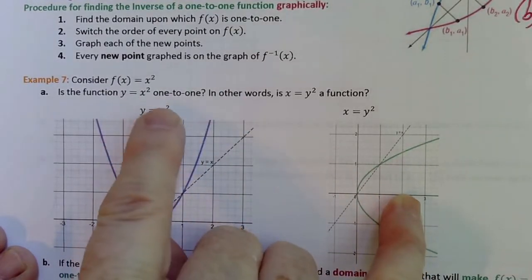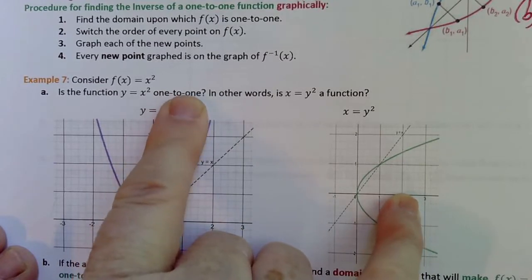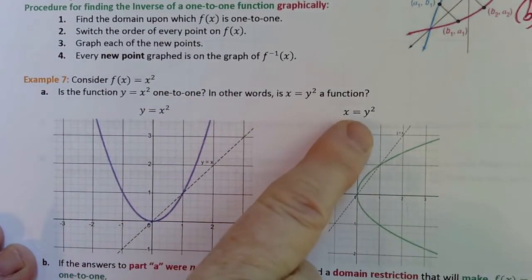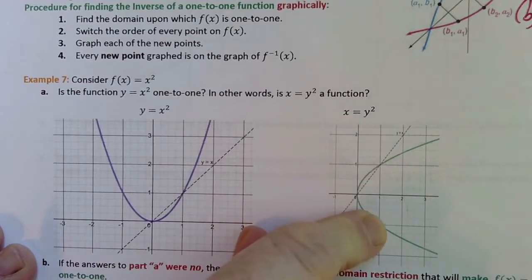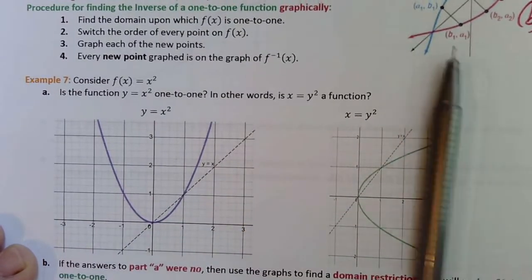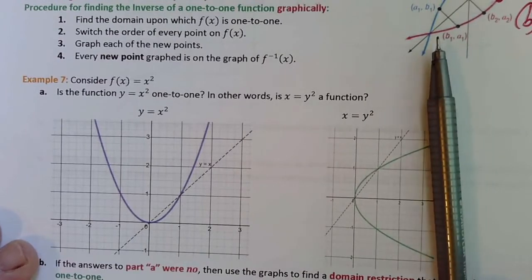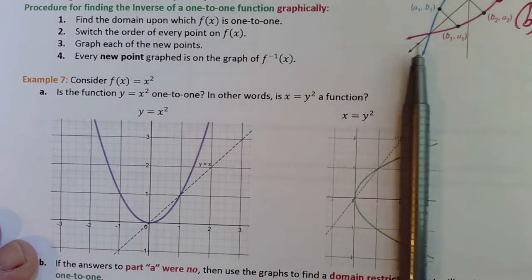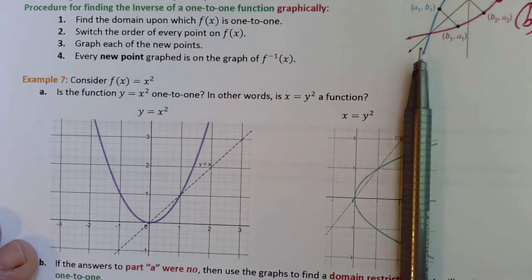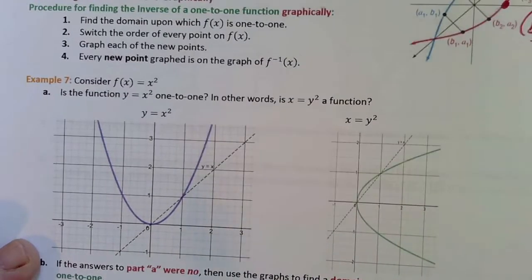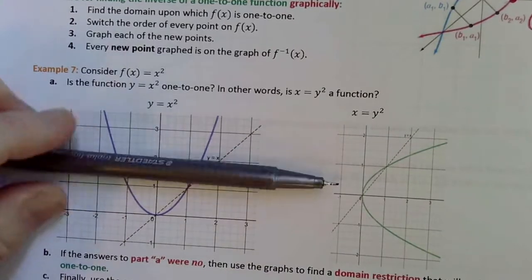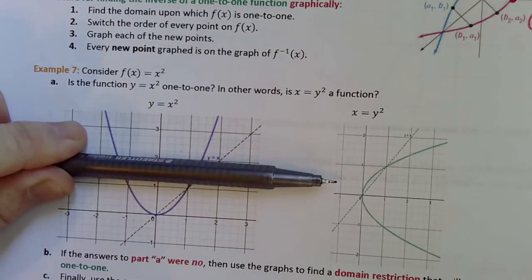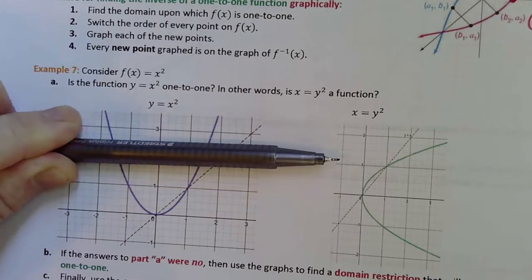Asking whether y equals x squared is one-to-one is the same as asking whether x equals y squared is a function. And we can see x equals y squared does not pass the vertical line test. And also, y equals x squared does not pass the horizontal line test.